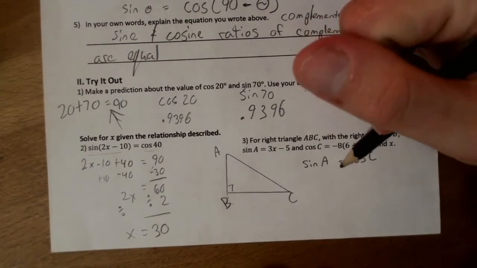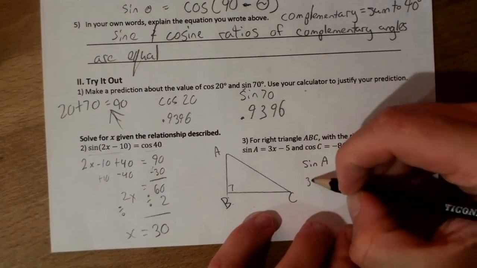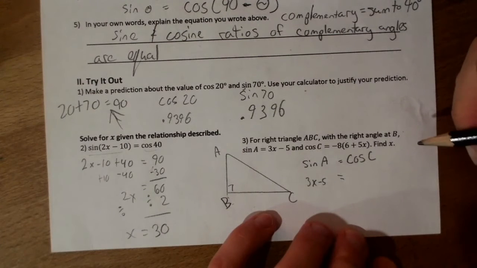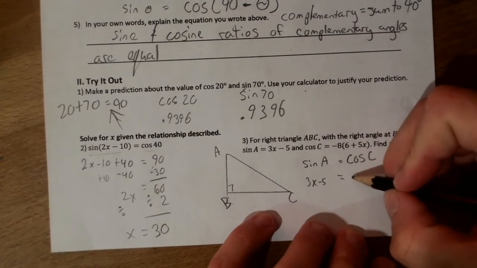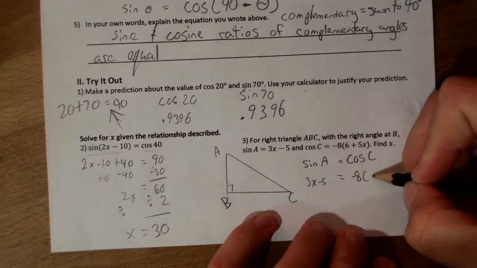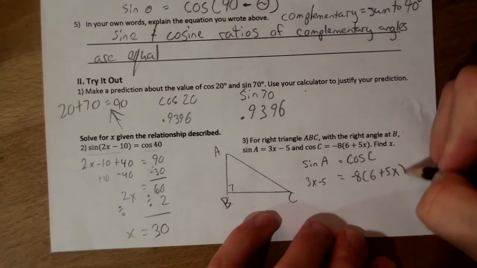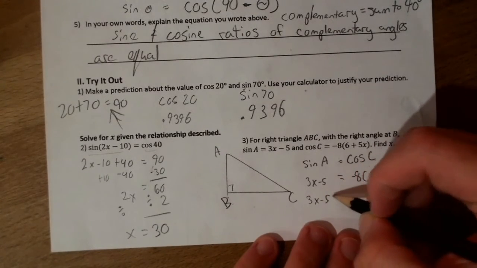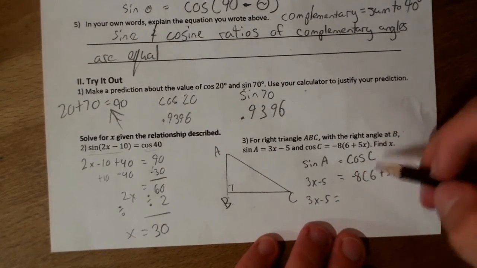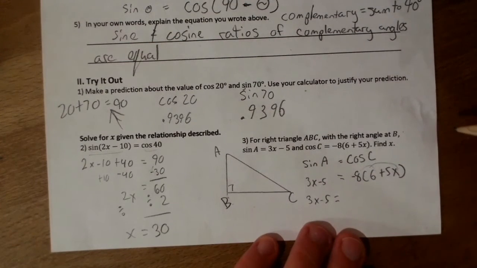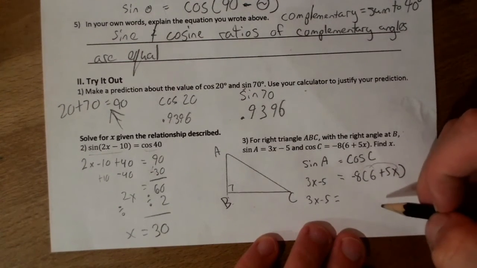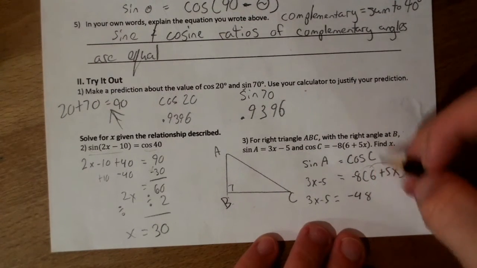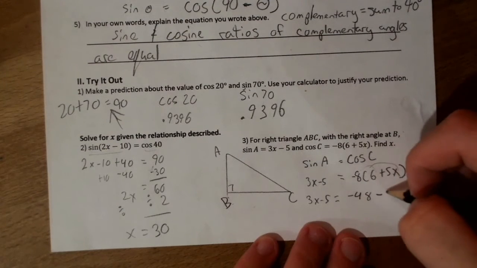So here, we're going to say sine A is 3x minus 5. We're going to set that equal to negative 8 parentheses 6 plus 5x. We then have to distribute our information. Our left side is going to stay the same. When we have parentheses, remember I have to pull those numbers over to each. Negative 8 times 6 is going to give us negative 48 minus negative 40x.